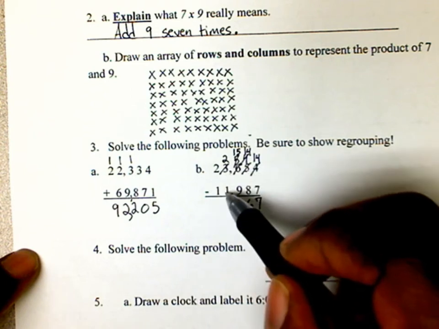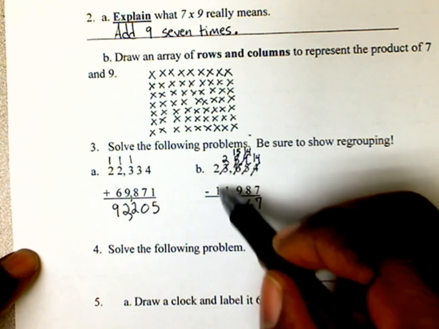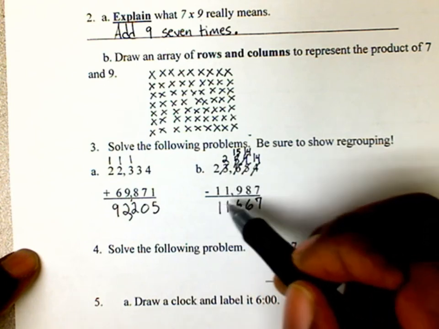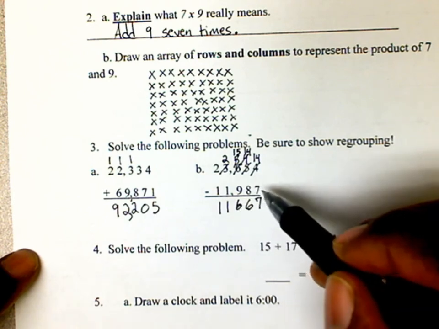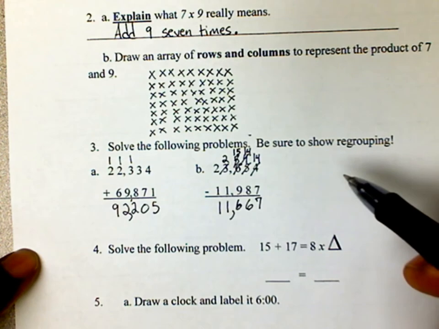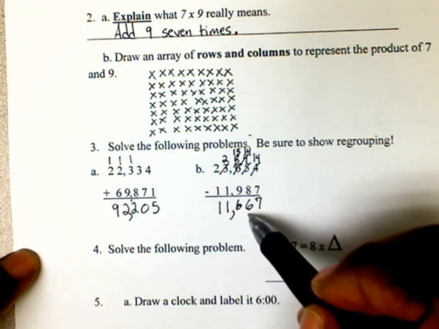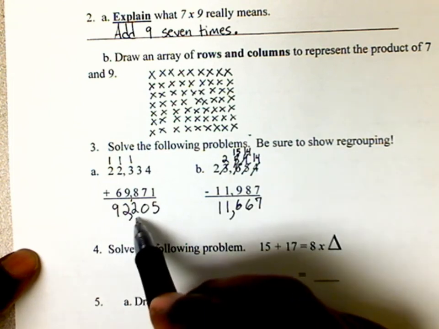2 thousands minus 1 thousand is 1,000. And then in our 10,000s place, 2 10,000s minus 1 10,000 is 1 10,000. All we have to do now is add our comma. Ones, tens, hundreds, comma. So our difference here is 11,667.